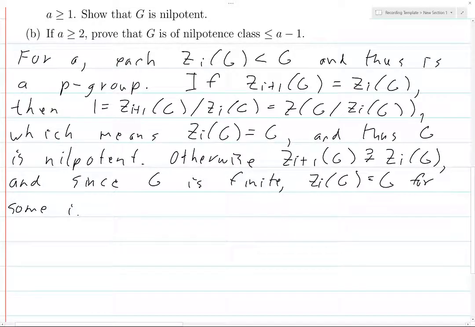Okay, so now for part B. This one is tricky. Well, I don't know if it's actually tricky or if I just for some reason was not thinking well. But first, we need a lemma.